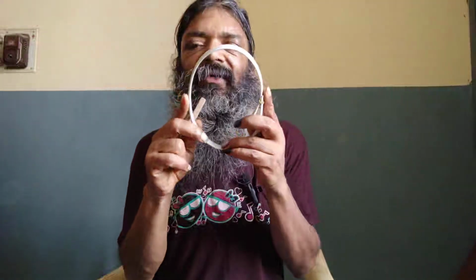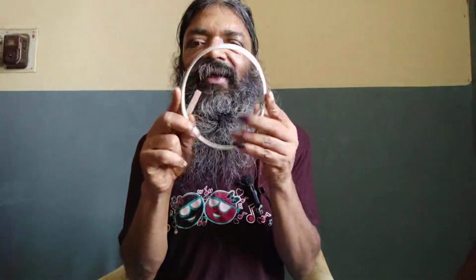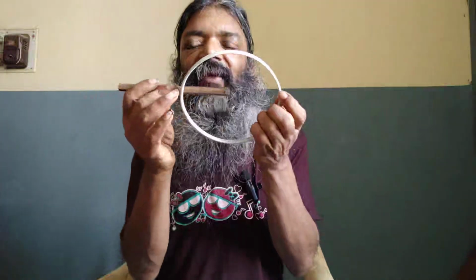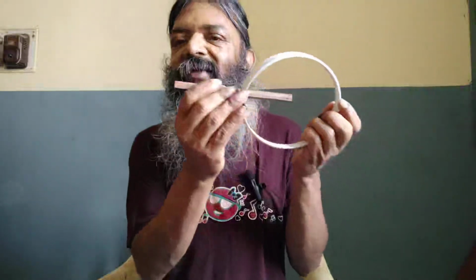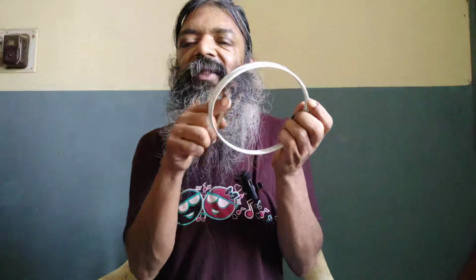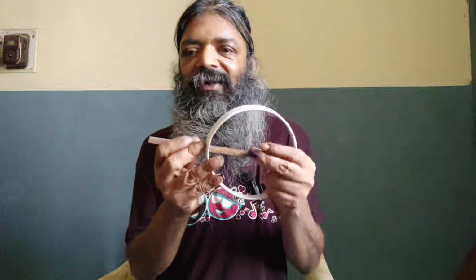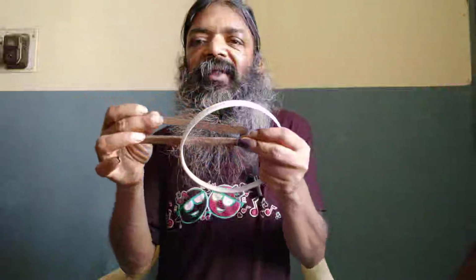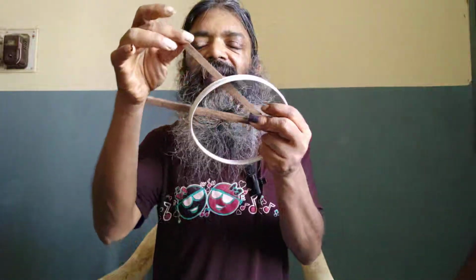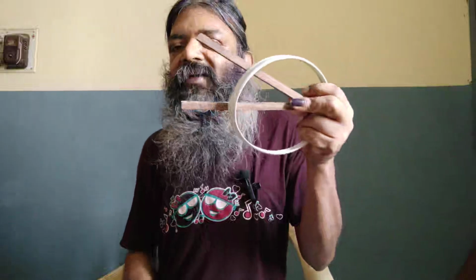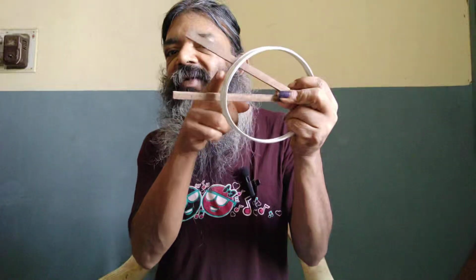instead of an ellipse, I'll take the simple case, that is a circle. If this is the x-axis and the radius is moving like this, and it makes theta degree with the x-axis, then what is the length of this arc?